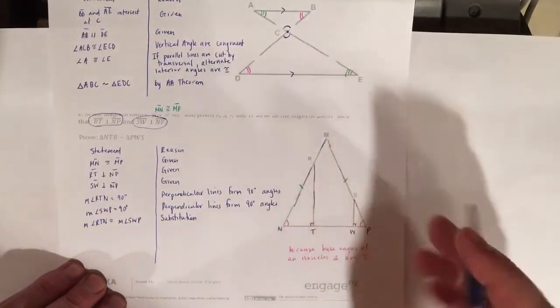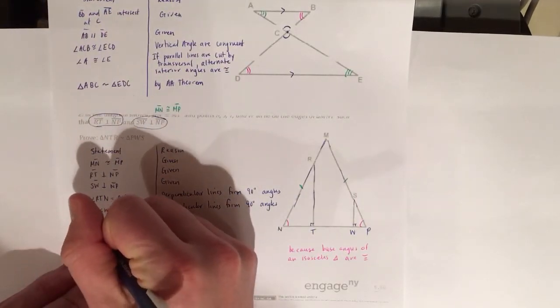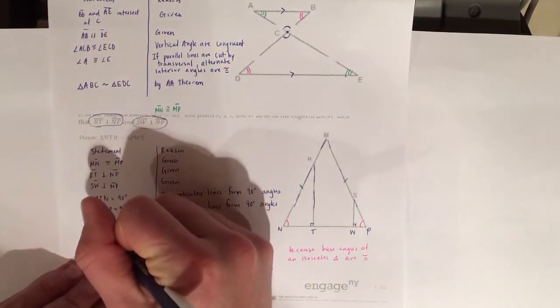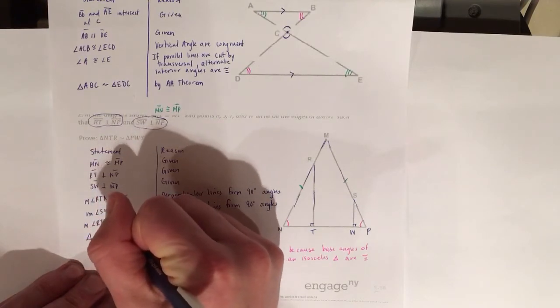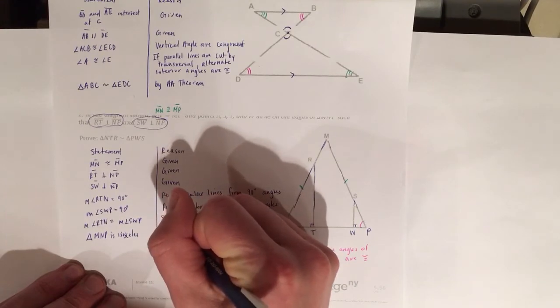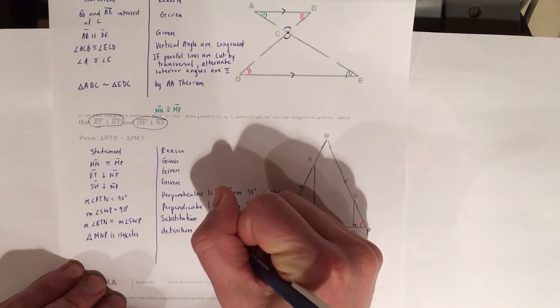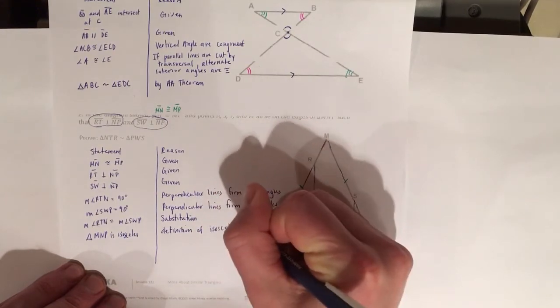Then what I have to do is claim that triangle MNP is isosceles, which is by definition of isosceles triangle.